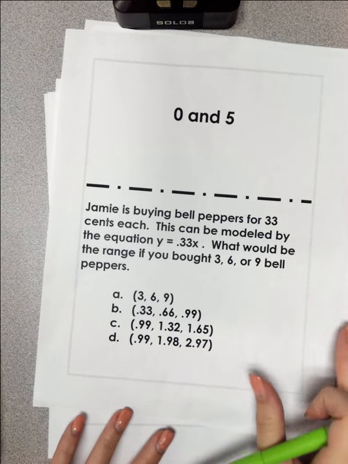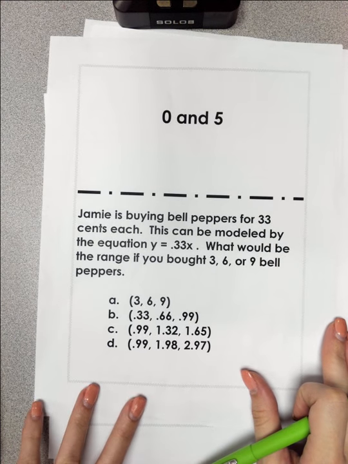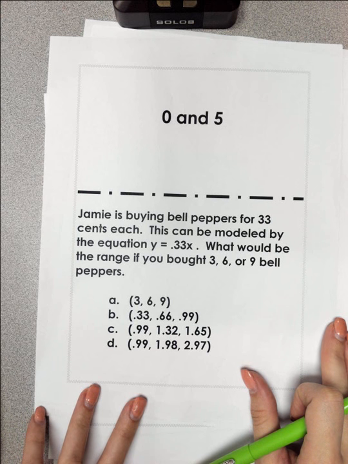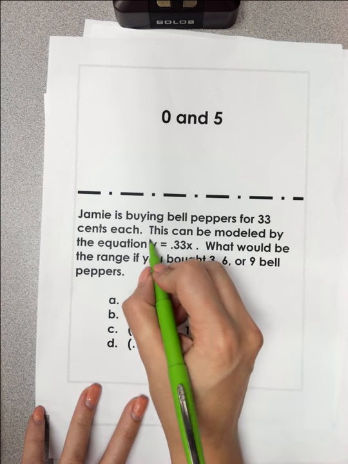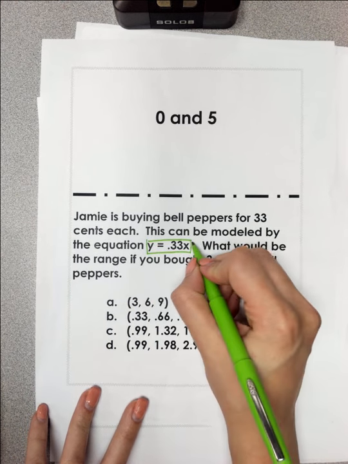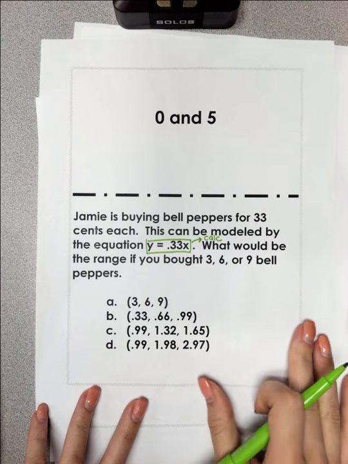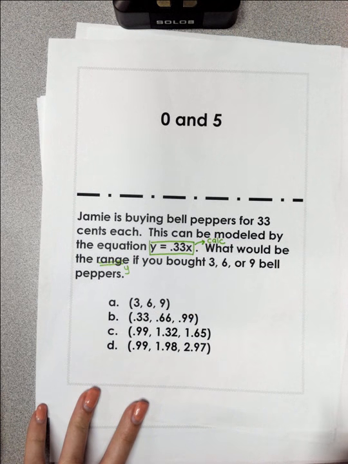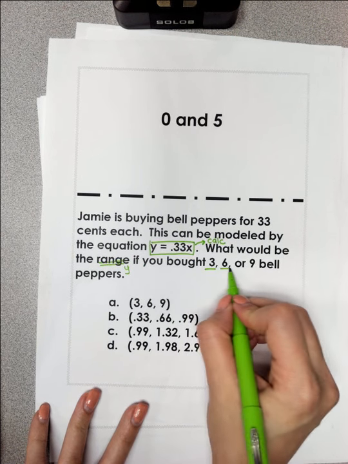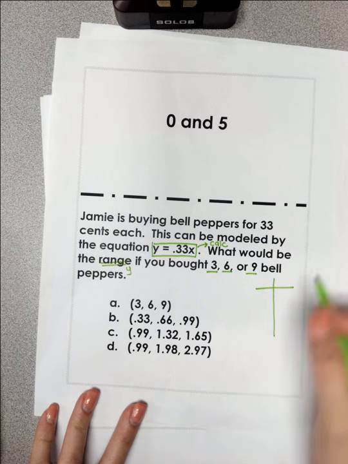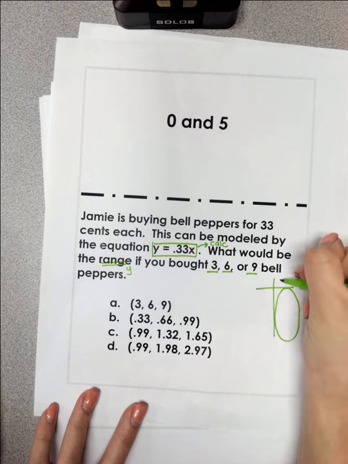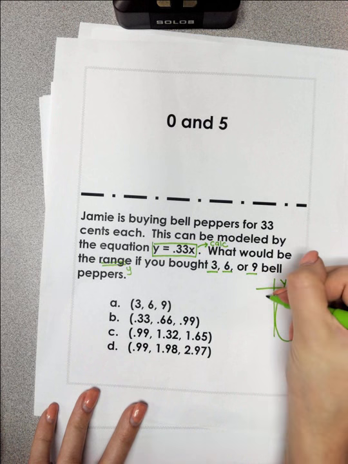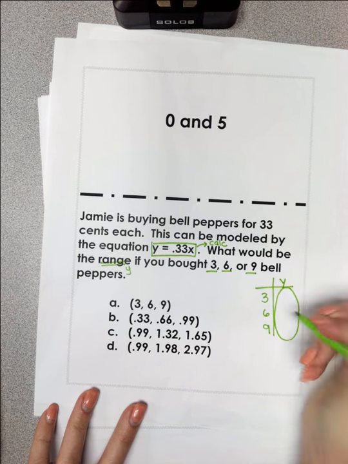Jamie is buying a bell pepper for 33 cents each. This can be modeled by the equation y equals 0.33x. What would be the range if you bought 3, 6, or 9 bell peppers? They gave us a function. Anytime they give us a function, put it in your calculator. And they're saying, what would be the range? Range means y, so they want to know the range if you bought 3, 6, and 9. So this is what they're asking for. They're asking for the y if you bought 3, 6, and 9.